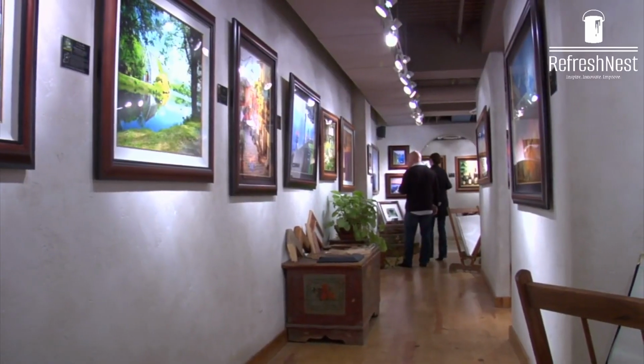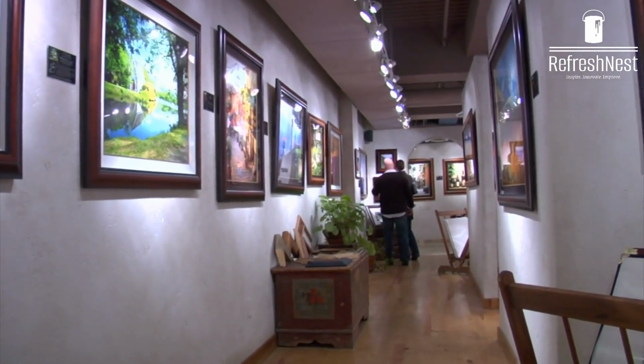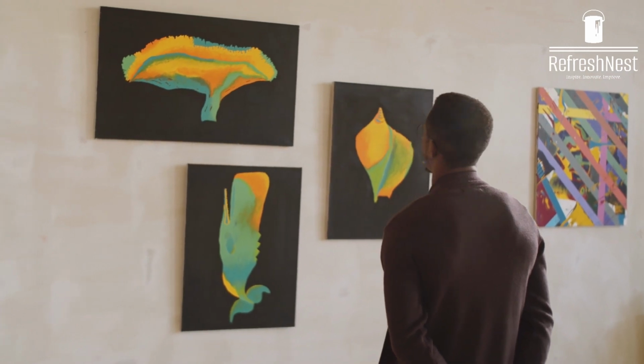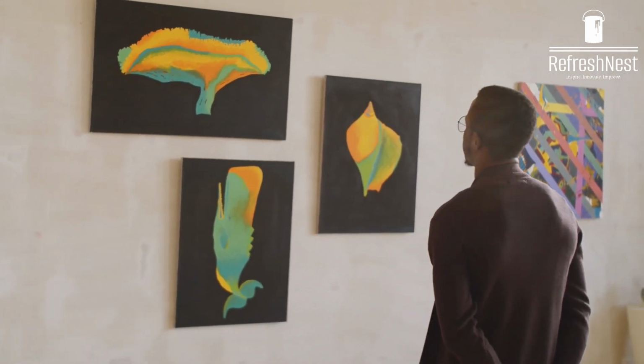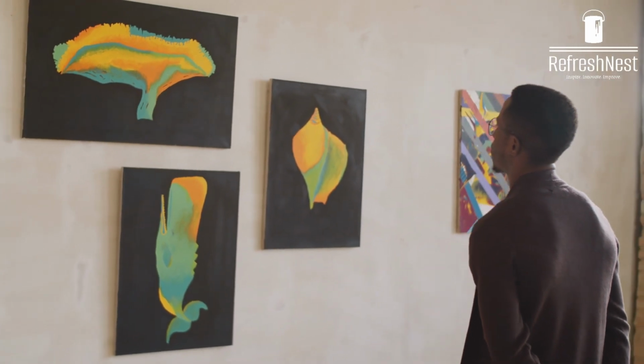3. Incorporate statement artwork. Highlight the impact of statement artwork in elevating the design of your living room. Discuss options such as framed prints, canvas paintings, and wall decals, and offer tips on selecting artwork that complements your decor style and reflects your personality.